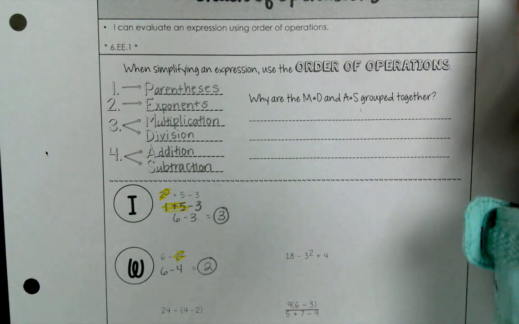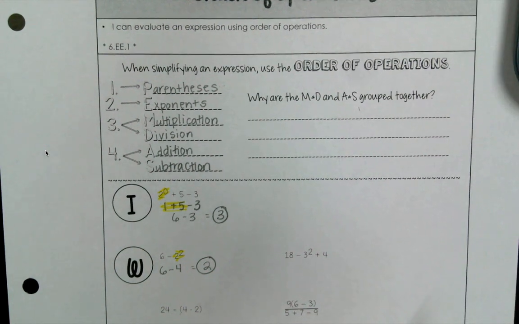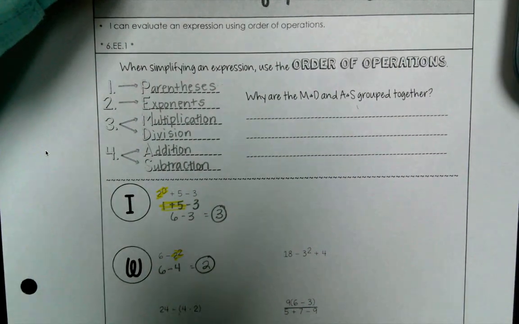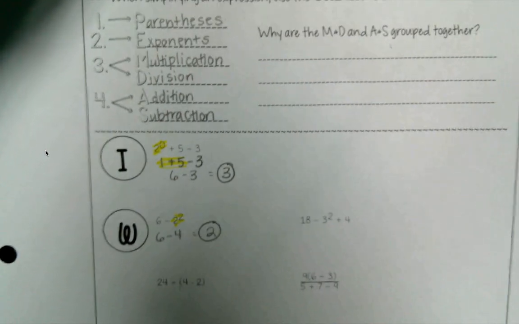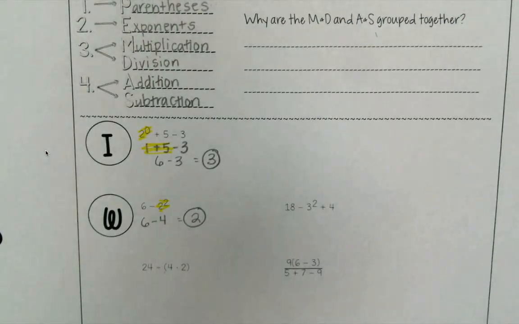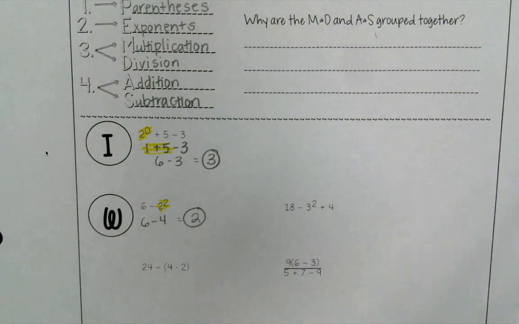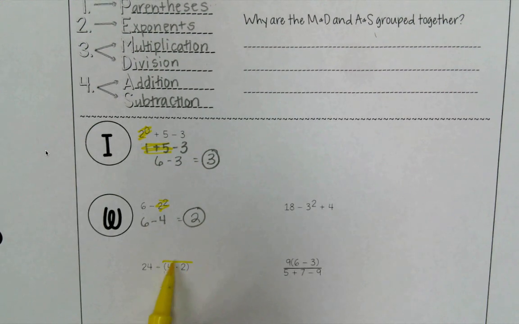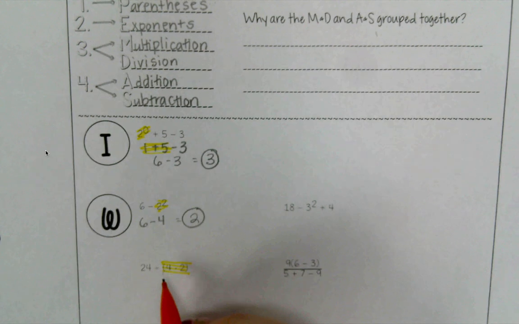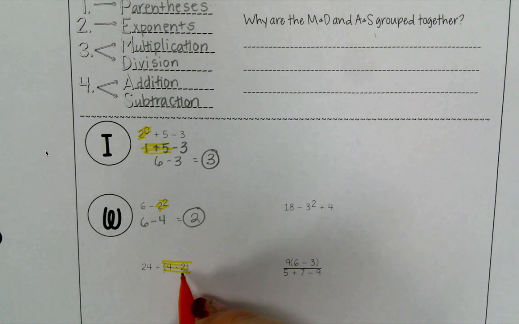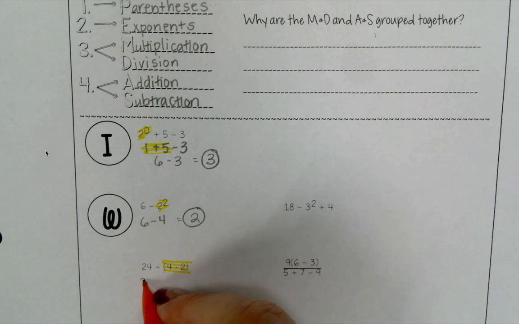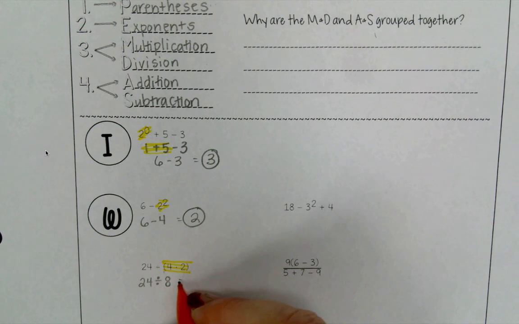Then I'm going to go down one right here. 24 divided by, in parentheses, 4 times 2. Starting with parentheses, because that's the first thing in my order of operations, I do whatever's in my parentheses first, which is multiplication. 4 times 2 is 8. So I bring down the rest, 24 divided by 8, and I get 3.